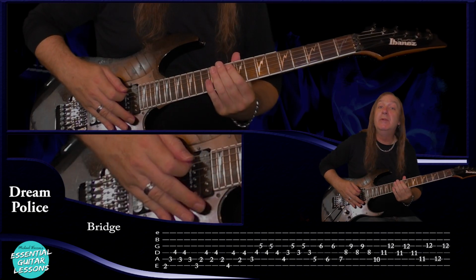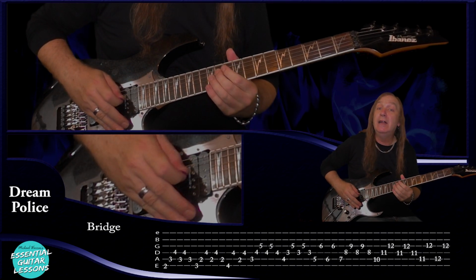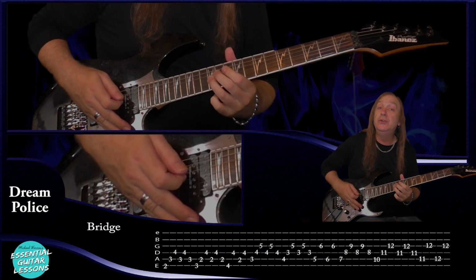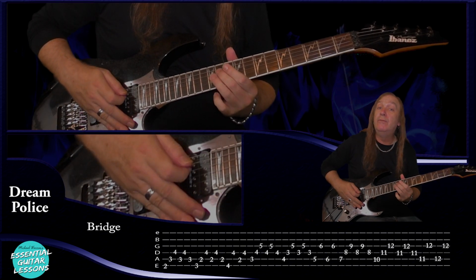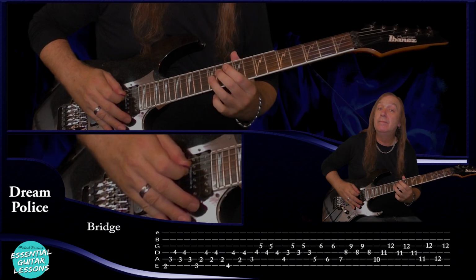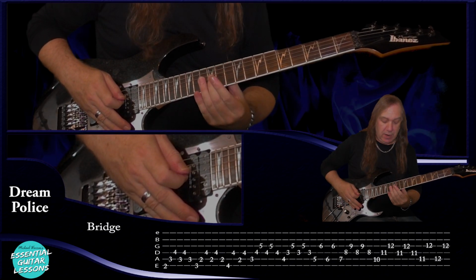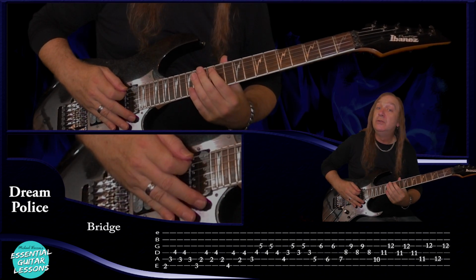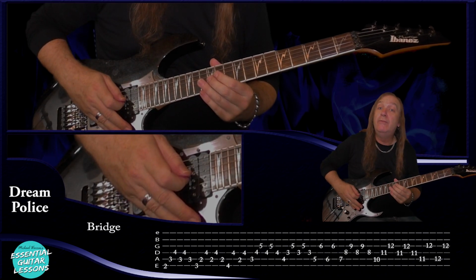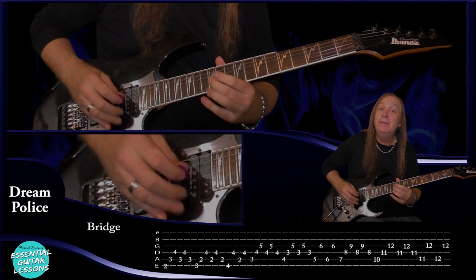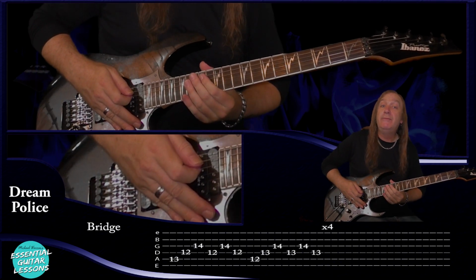Then we do the same thing but on the 10th fret, so 10A, 11D, 12G, 11, 12, 11. So now we do 11 on the A, 12 on the G, 12 on the A, 12 on the G. Now we're going to repeat this next part 4 times.